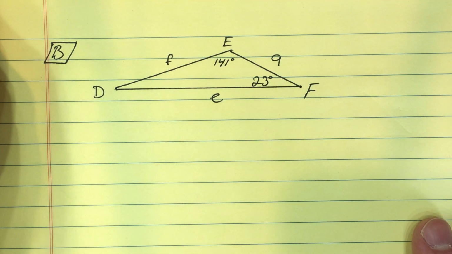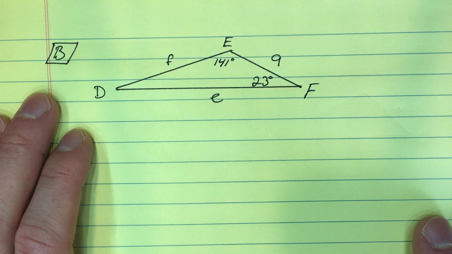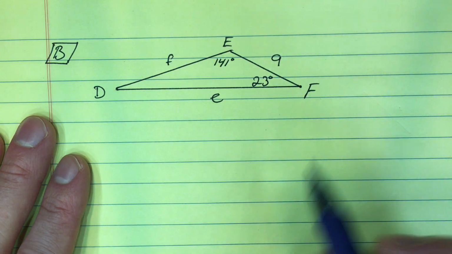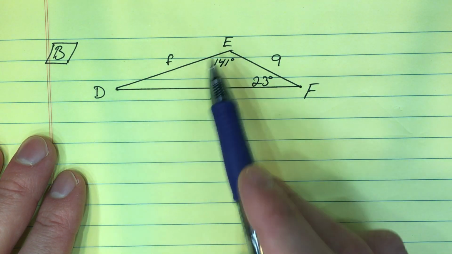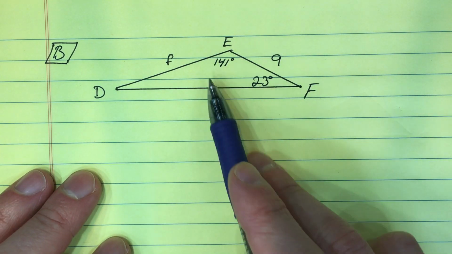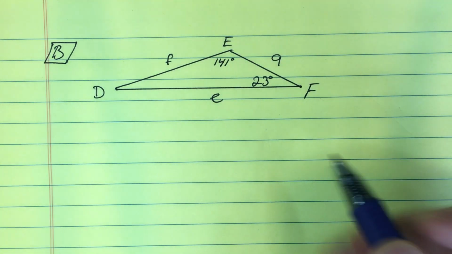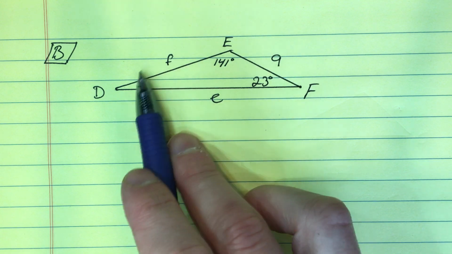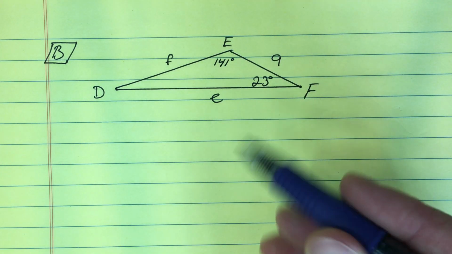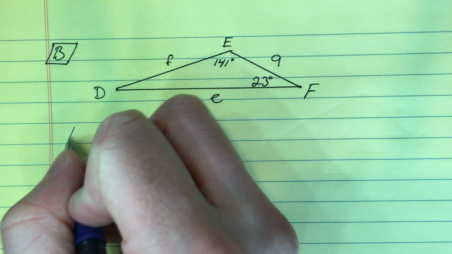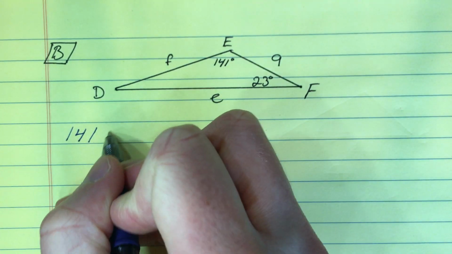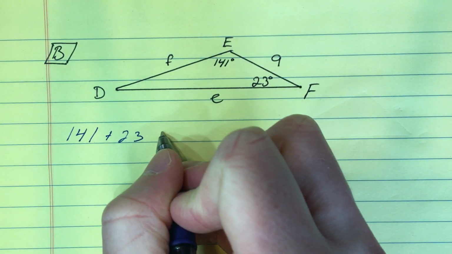Okay, we're going to go ahead and do part B of that same example here. This time they give us the triangle DEF, and again we have two known angles and one known side. And since we're trying to find this last angle, let's use some subtraction again. So my two angles right now, 141 and 23.